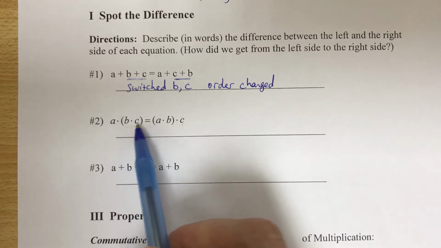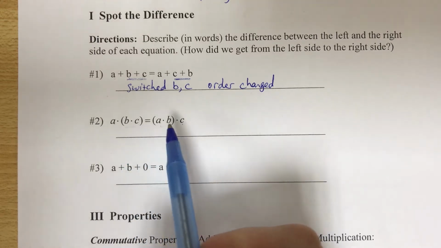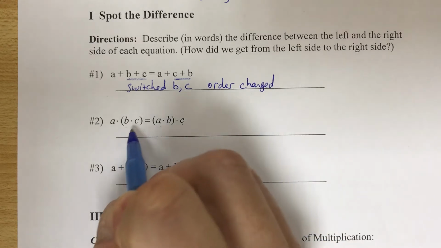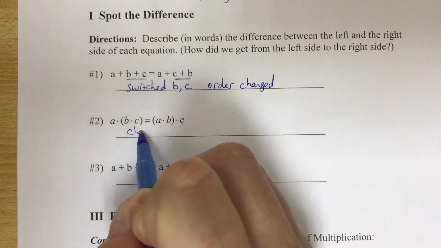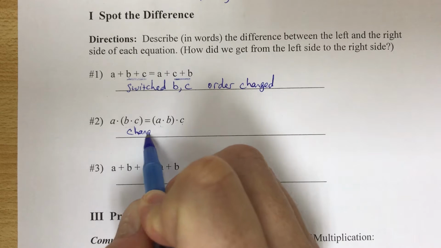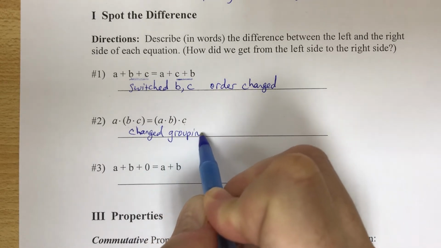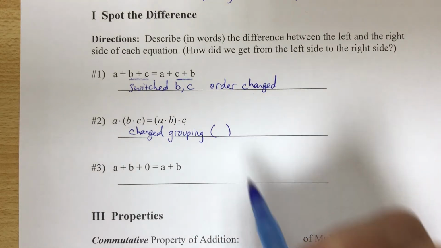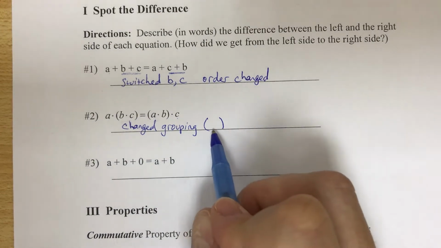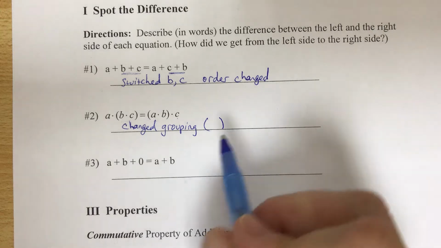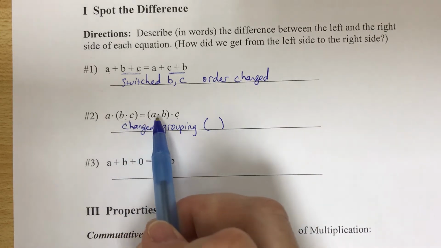Here it's B and C, and here it's A and B. So what I would say for this one is that we changed the grouping. Mathematically, when we're talking grouping, we're talking about parentheses here. So we changed the combination that was inside.